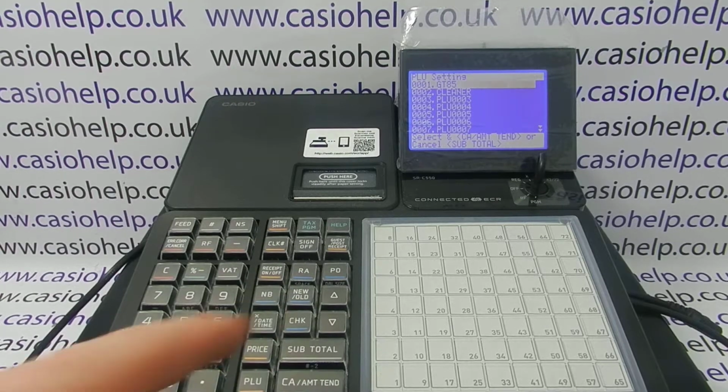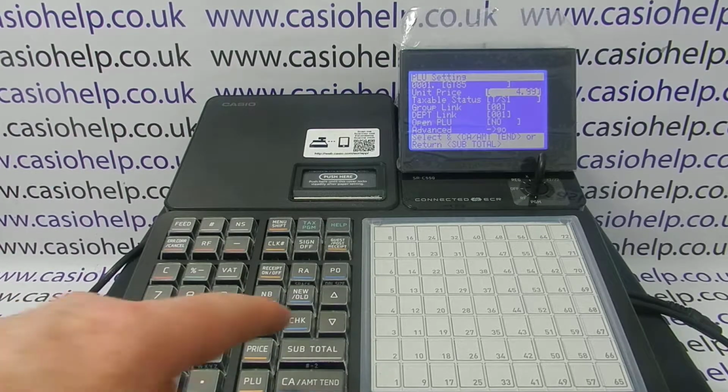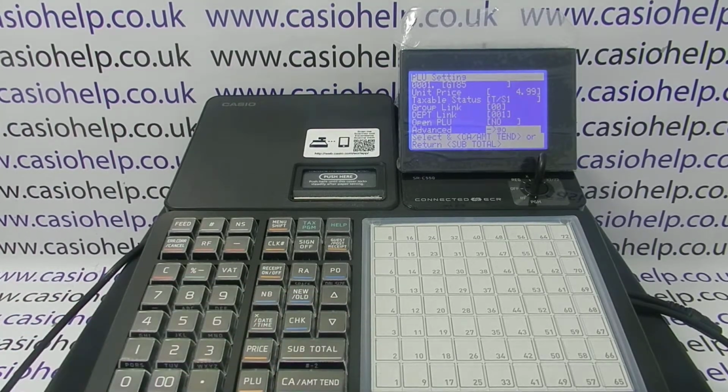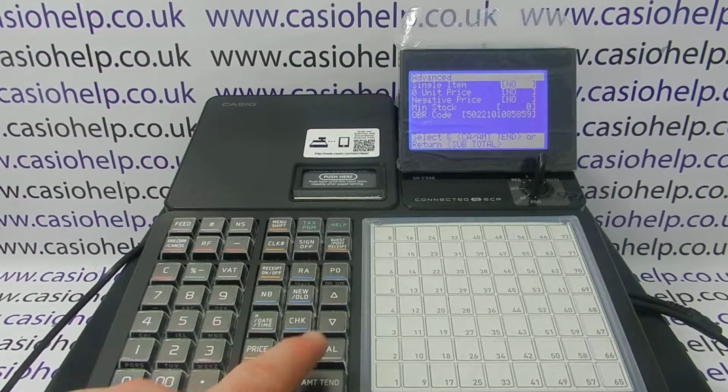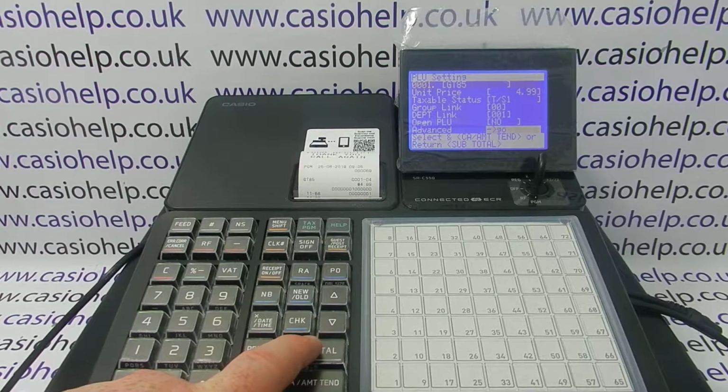Now these were barcode products, which obviously you can only enter as PLU. You can check if any programming is a barcode product by going to the advanced settings and then seeing if there's an OBR code. So if there's an OBR code, it means it's a barcode product. Subtotal, to come back out of that.